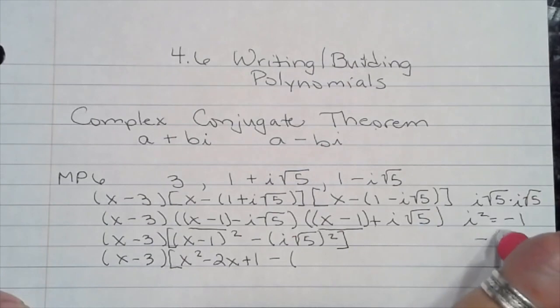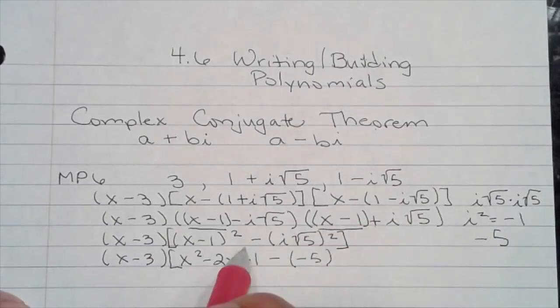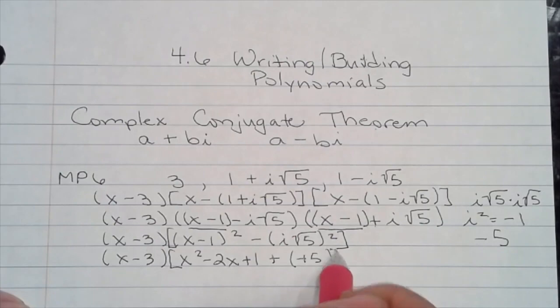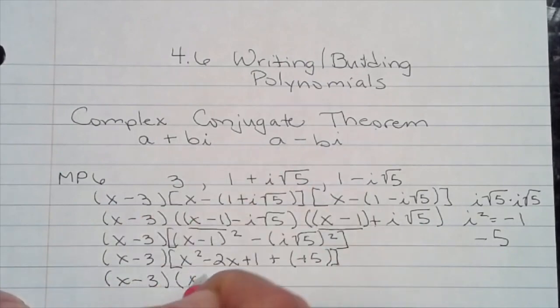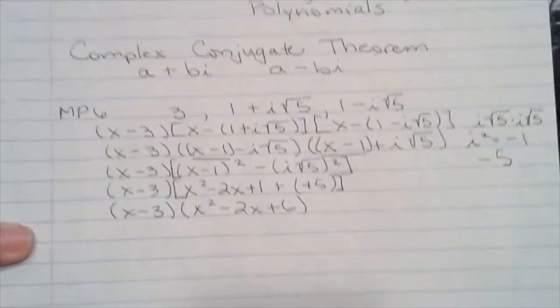So this expression is really negative 5. Now remember, because of dots problem, there's a subtraction here. So the subtraction means that's really adding. So here's what it looks like. x squared minus 2x plus 6. Whew! Alright, now we can finally get to multiplying it.